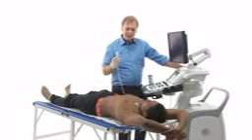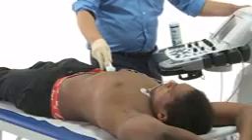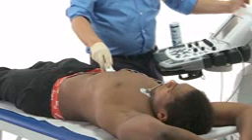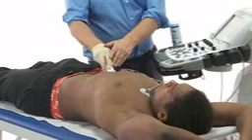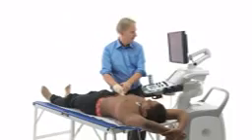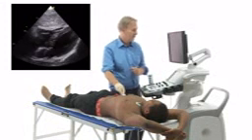Now, we have the patient lying on his back, and we put the transducer subxiphoid, in other words, underneath the sternum, and then we use a lot of ultrasound gel, and we simply advance the ultrasound probe towards the left shoulder. And at the same time, we let the patient inhale. Okay? And then we will see the subcostal four-chamber view.